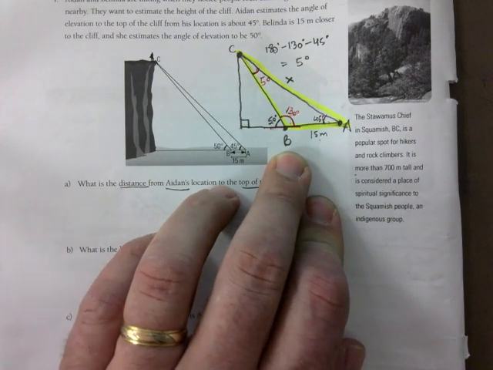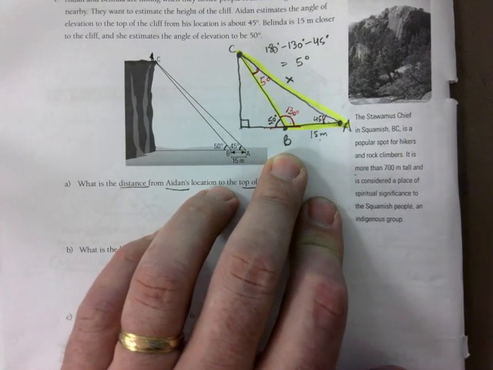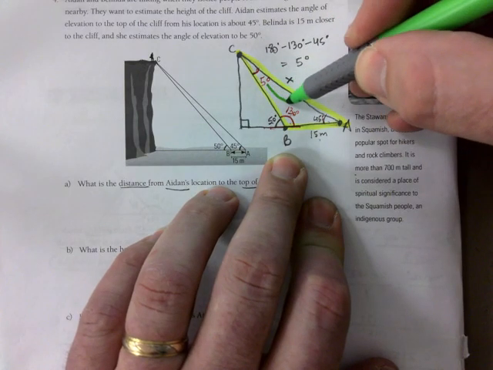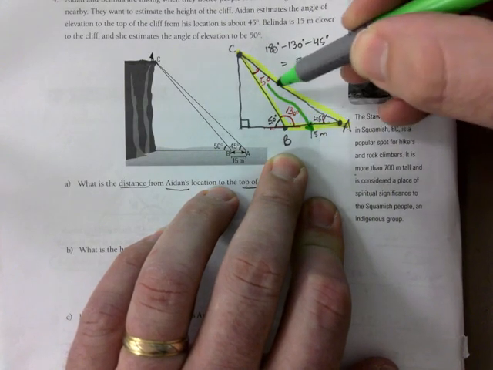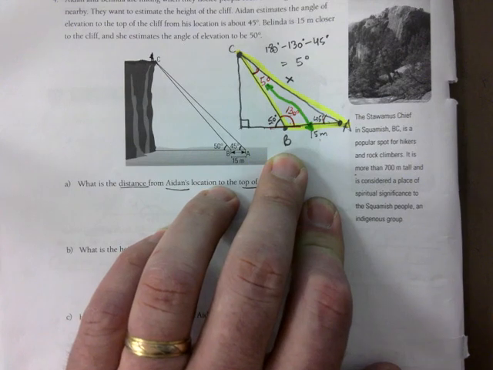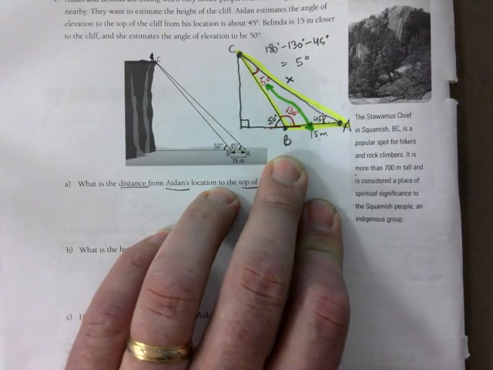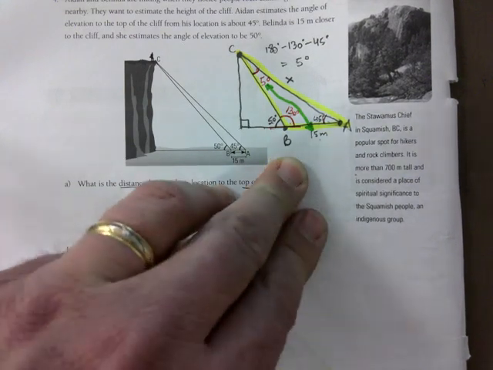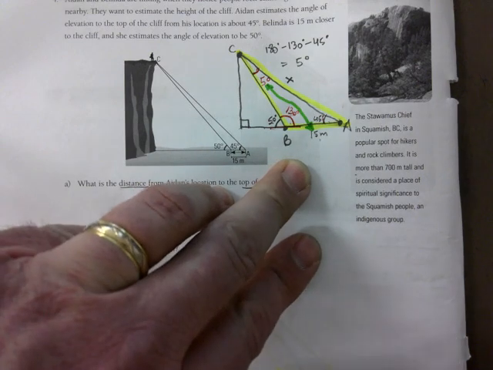It's hard to see, but there's a pair. Do you see it? This 50 connects with its side, right? It's opposite to that side, so you have a pair, which means I can use sine law. Okay.